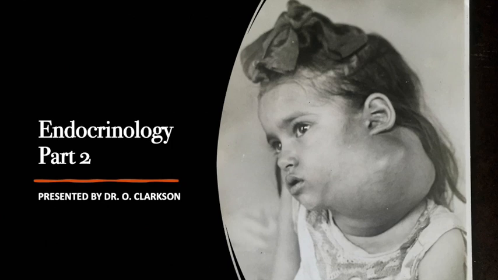If a person is a female, if they're 46XX and they're a woman, they're going to have ovaries when they're born, but because of the increased amounts of androgens, they're also going to be partially masculinized. So they're going to have virilization. They're going to look a little bit like a guy, sort of.